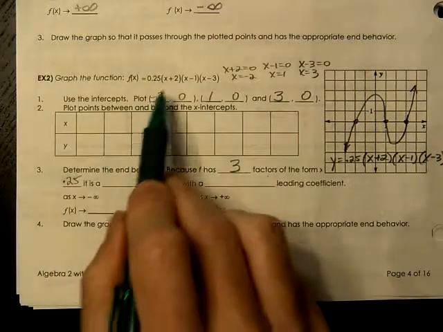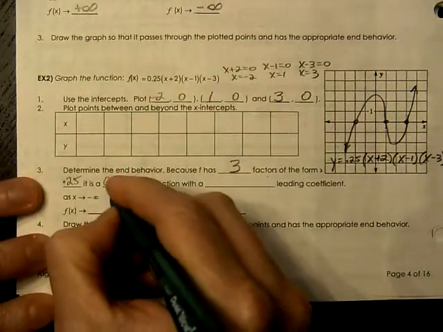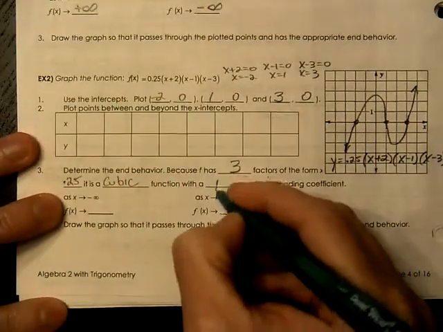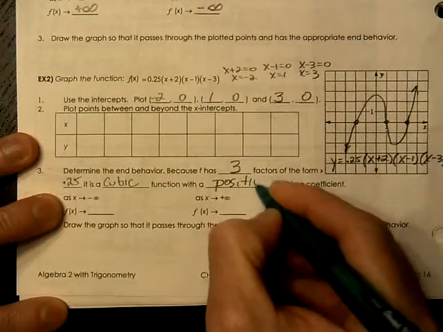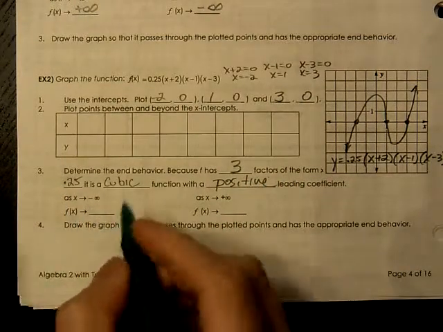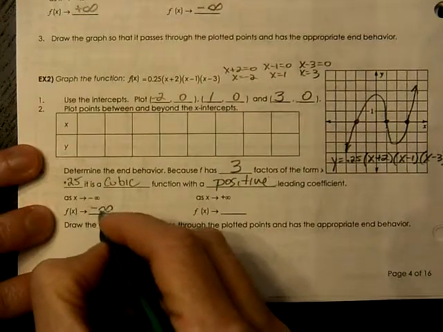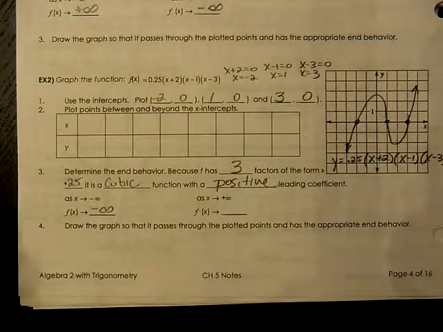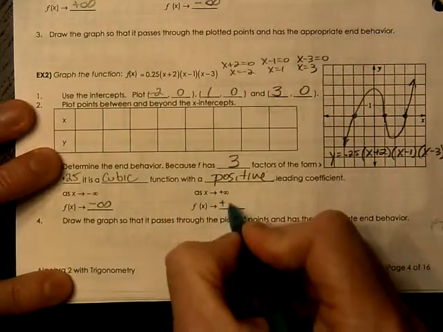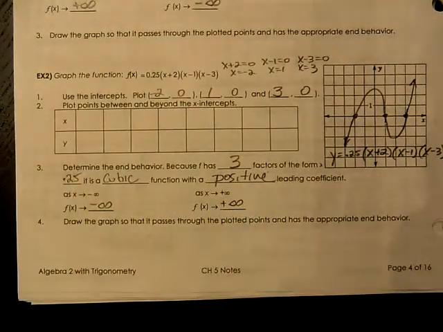Because there's 3 factors, this is going to be a cubic function, and it has a positive leading coefficient. When we look to the left, the graph is decreasing, it's approaching negative infinity, and when we look to the right, the graph's going up, so it's approaching positive infinity.